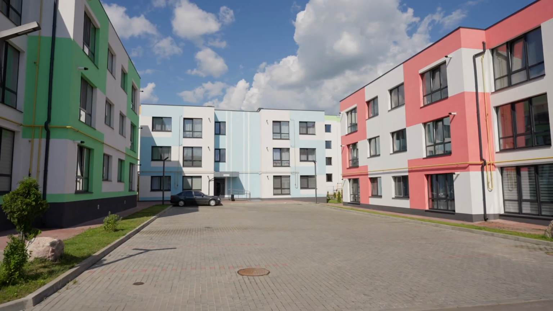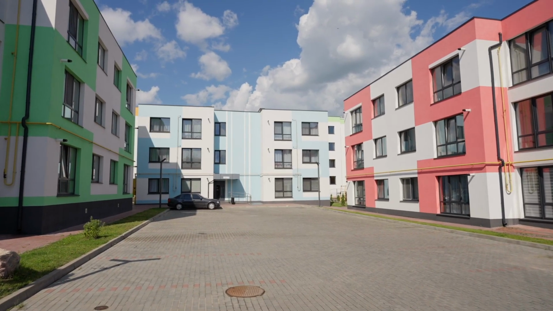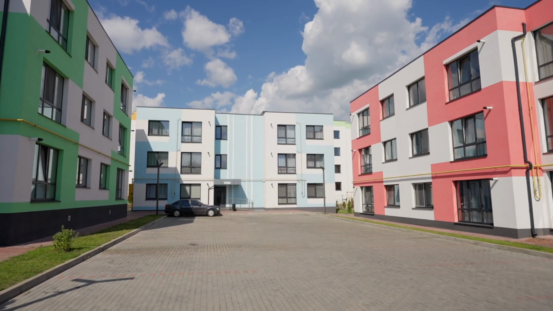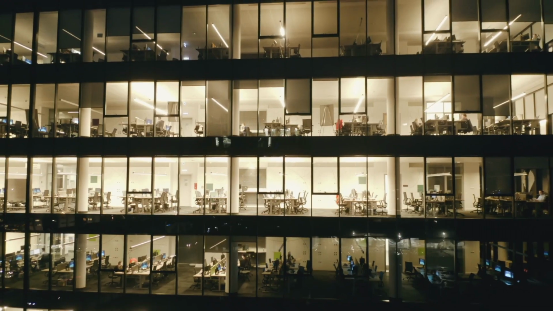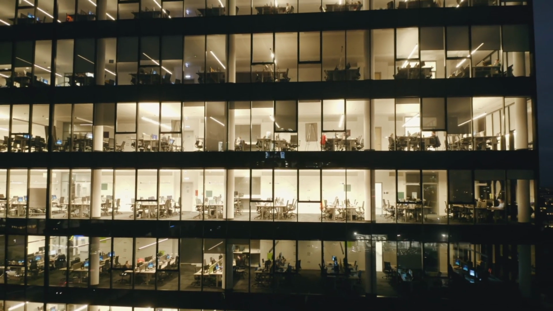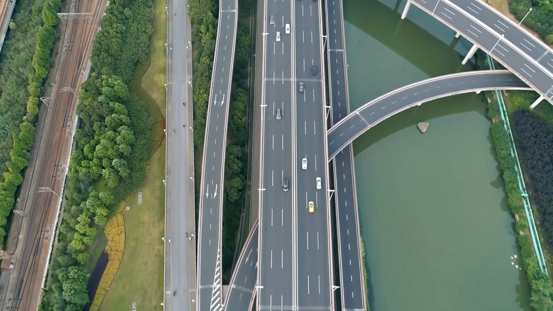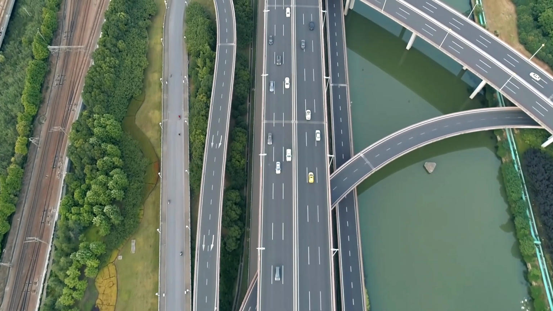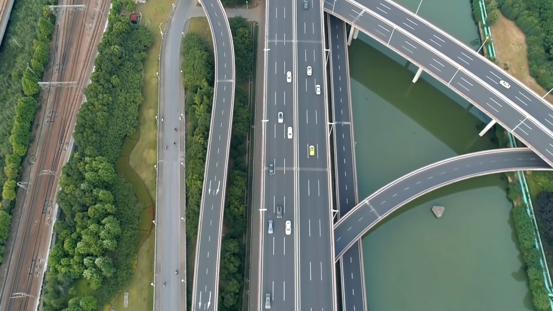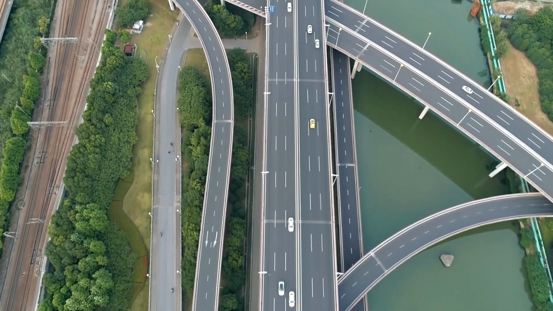Another major part of the secondary sector is construction. Construction includes activities like building houses and apartment blocks, offices and commercial centers, roads, bridges and flyovers, etc. Construction uses materials from the primary and secondary sectors.